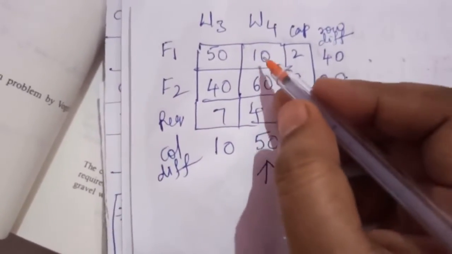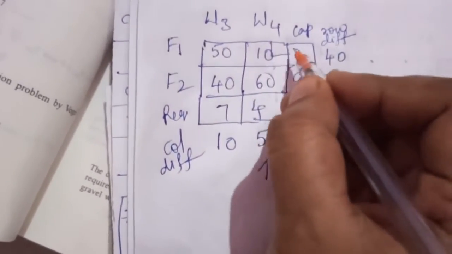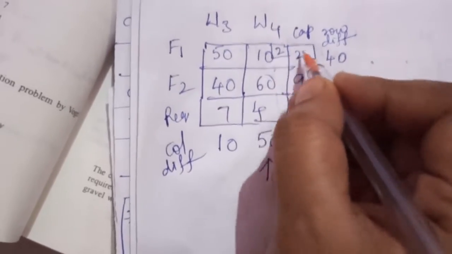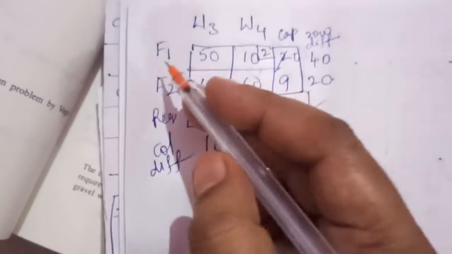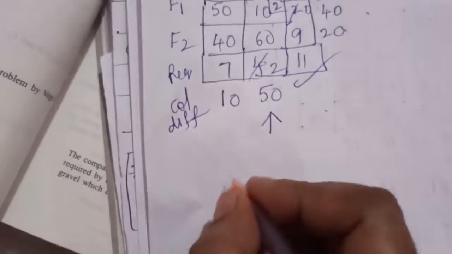In this column 10 is the minimum, so the maximum allocation possible is 2. 0 will come here, 2 will come here. For the next iteration F1 will not be there.